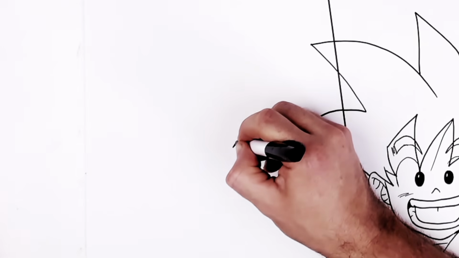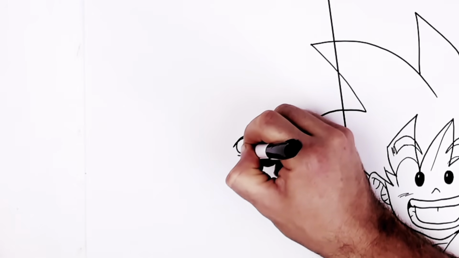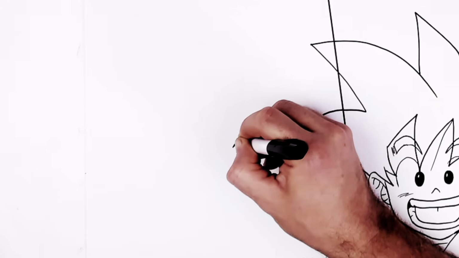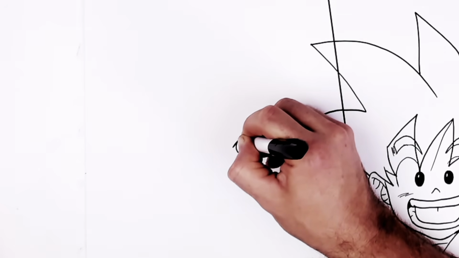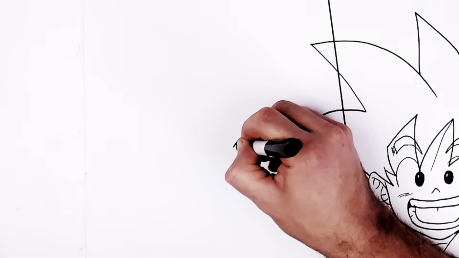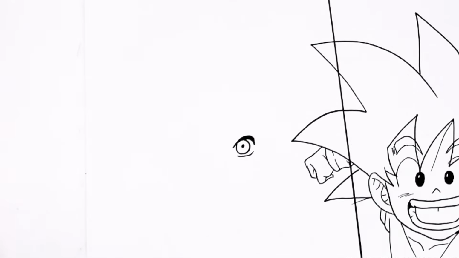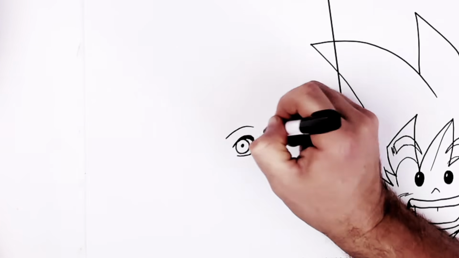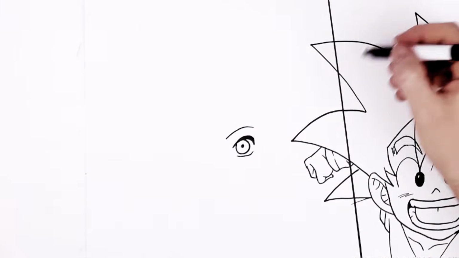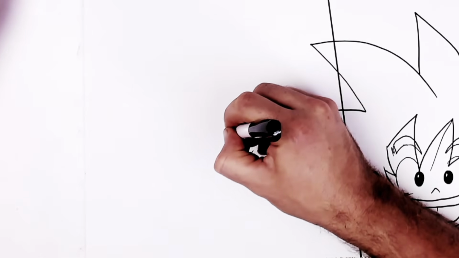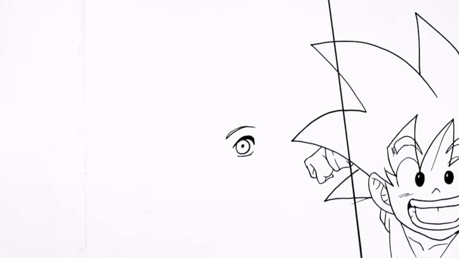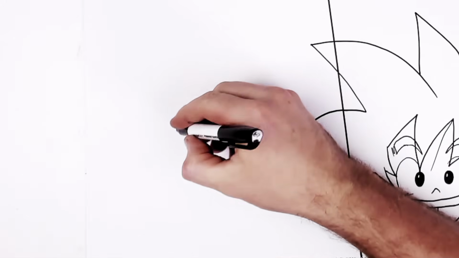And then big blue eyes. Pupil in the middle. And then his eyebrow just coming up this way. And they could be blonde, but maybe we'll make them just a section that we can color in. And then his other eye.